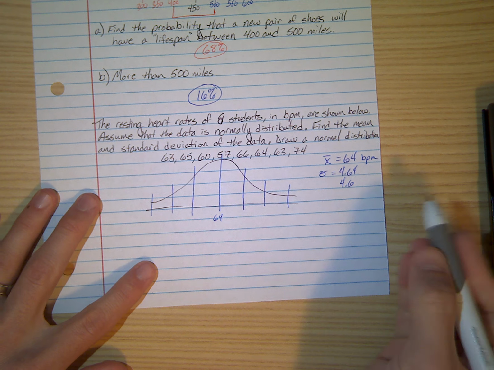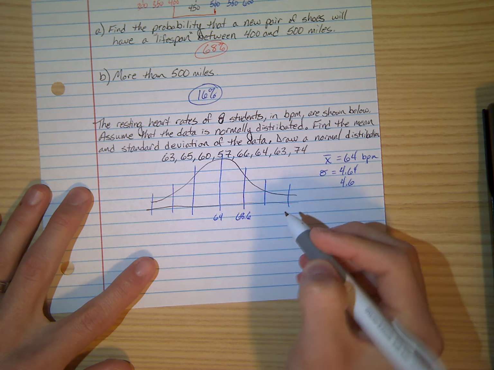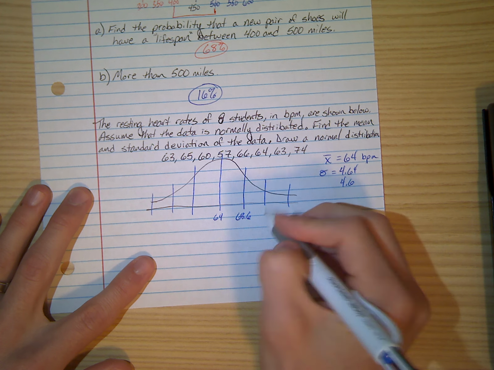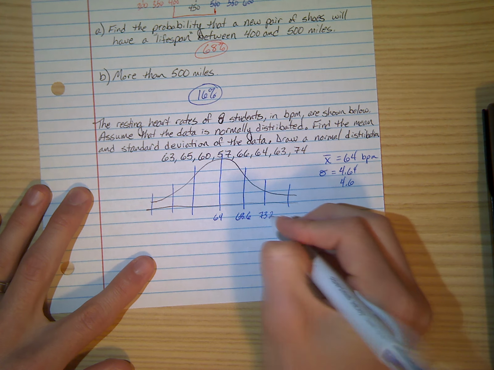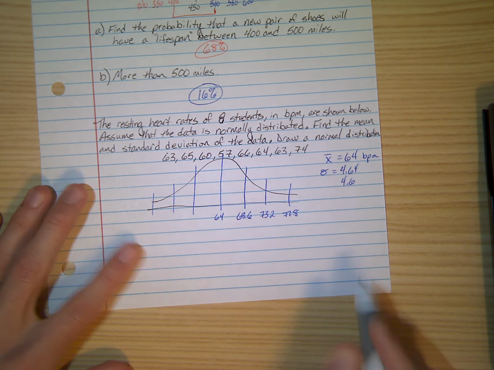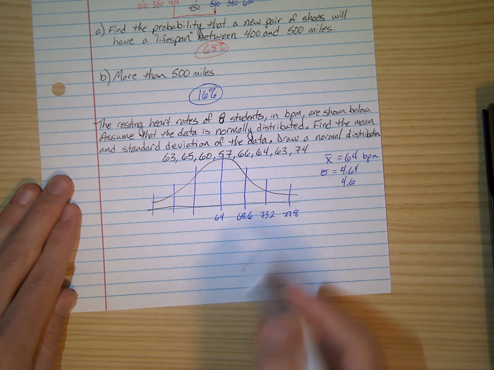So that would be 68.6, and then you add another 4.6, so 73.2 and 77.8.